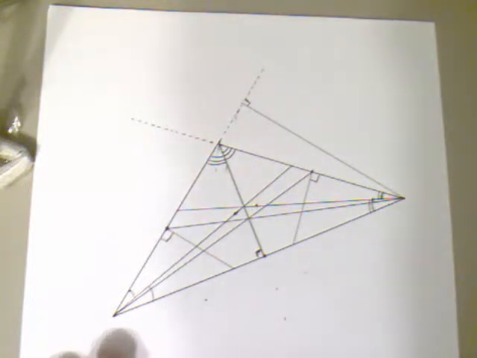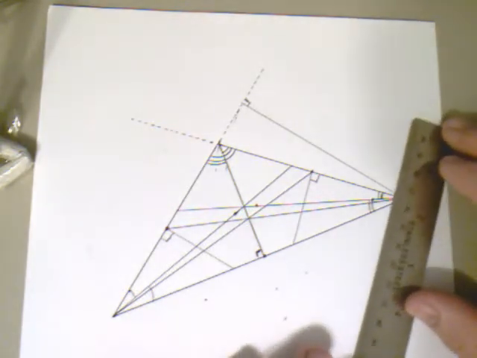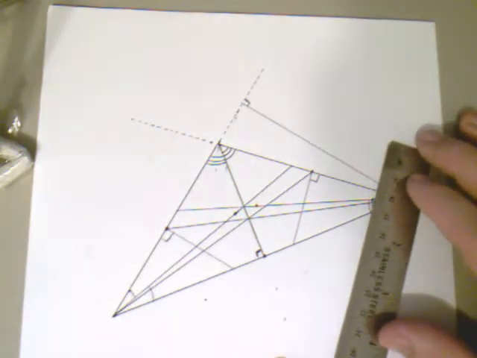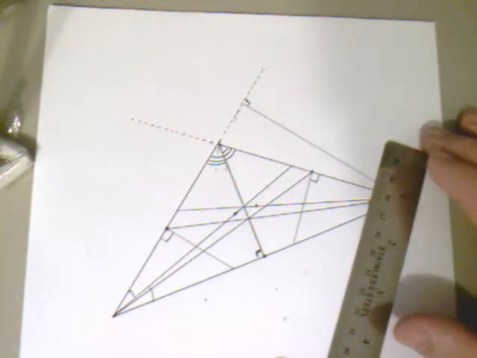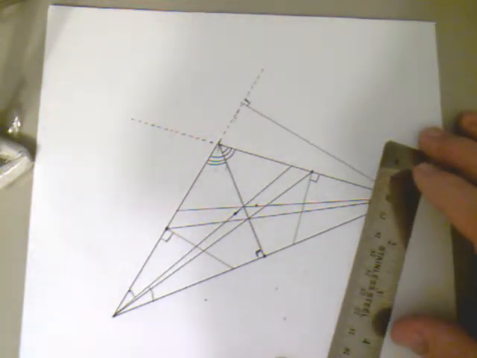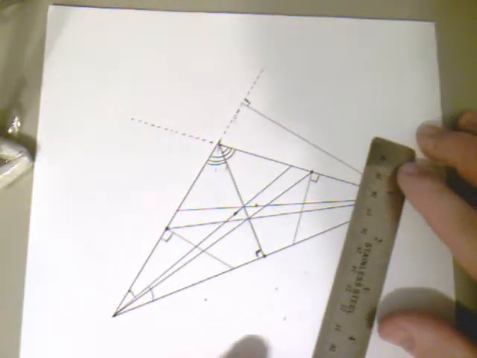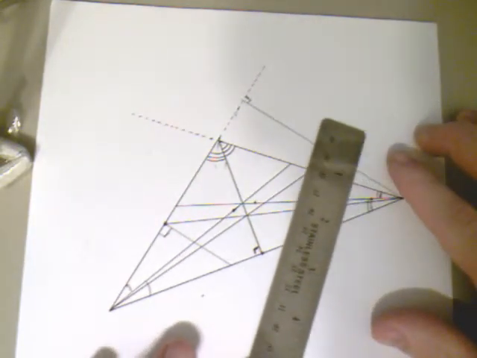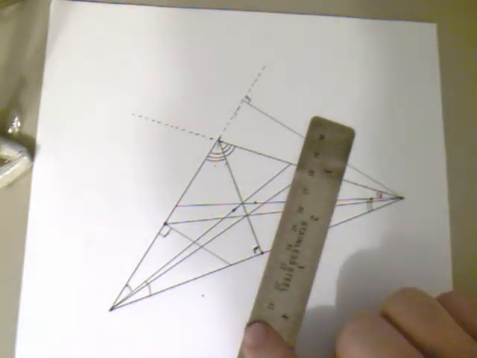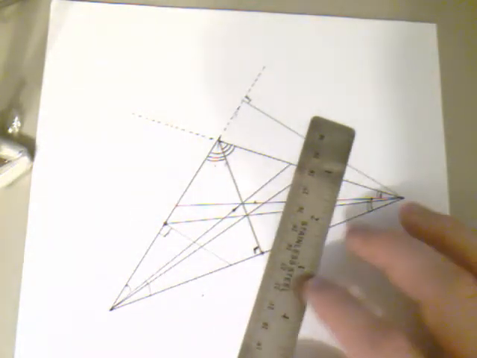So we're going to start over. Line up a centimeter or inch mark with this side of your triangle. Slide your ruler until this edge touches this vertex.